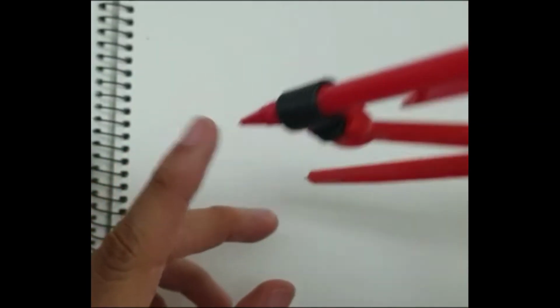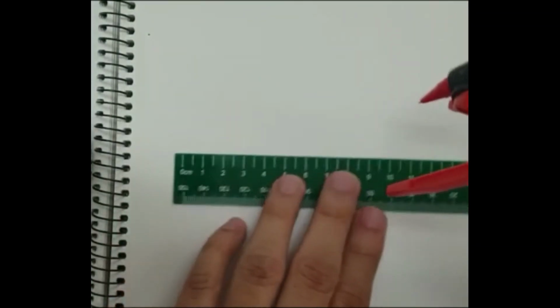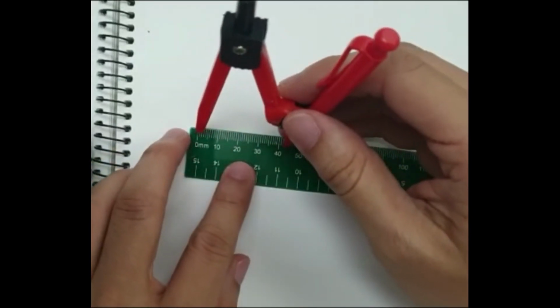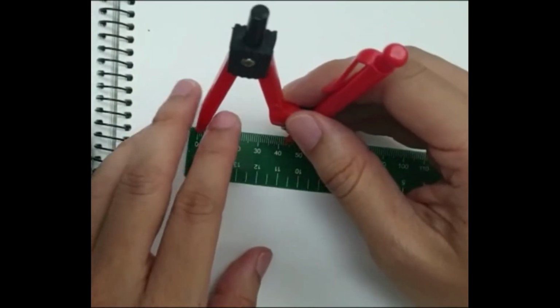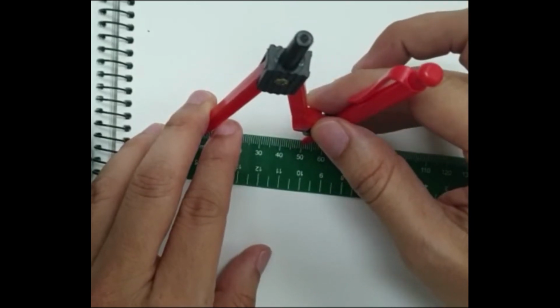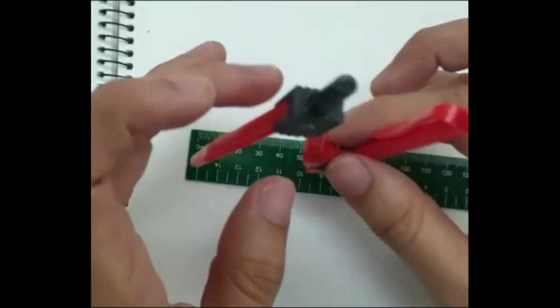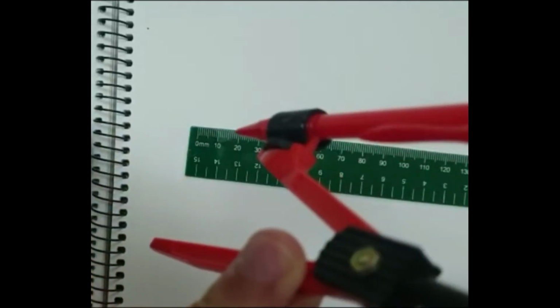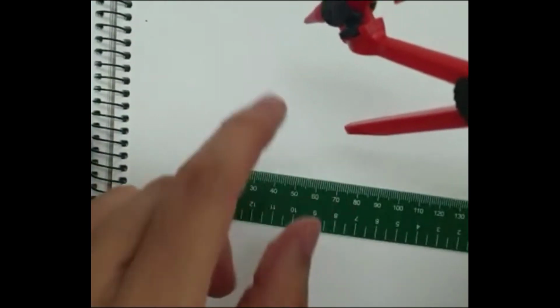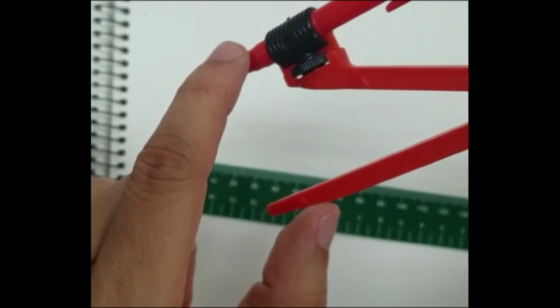Now once you set the length of your compass, for example, if I want to draw a circle of radius 5 cm, I use my compass and measure with the ruler 5 cm exactly. Once I have set 5 cm, I do not touch the legs anymore.